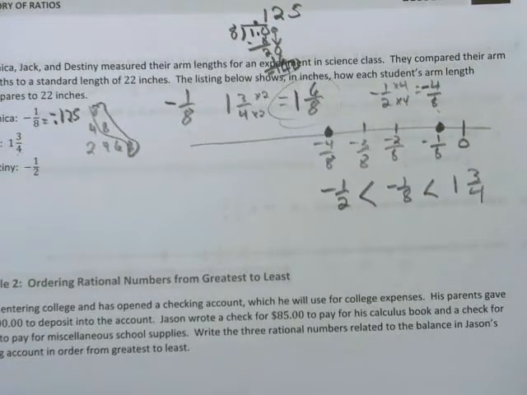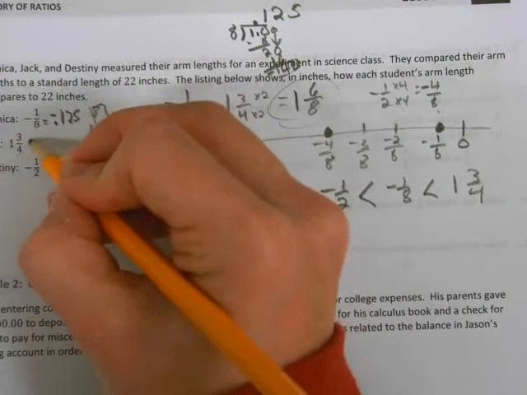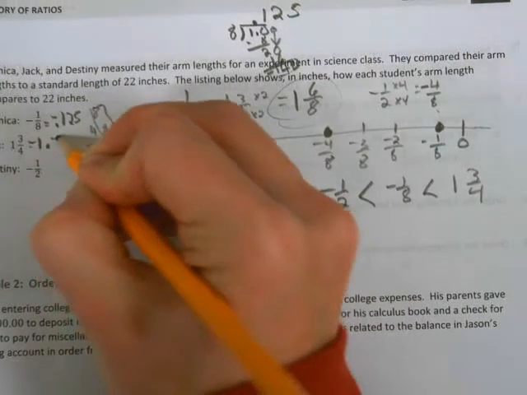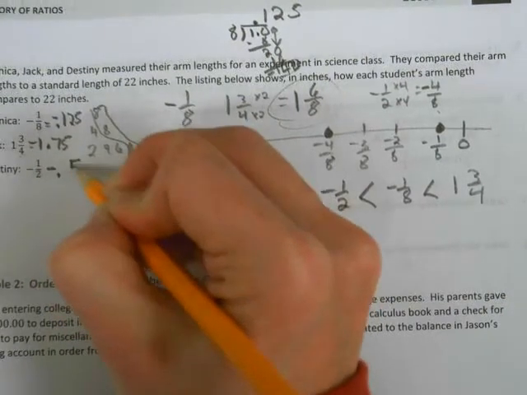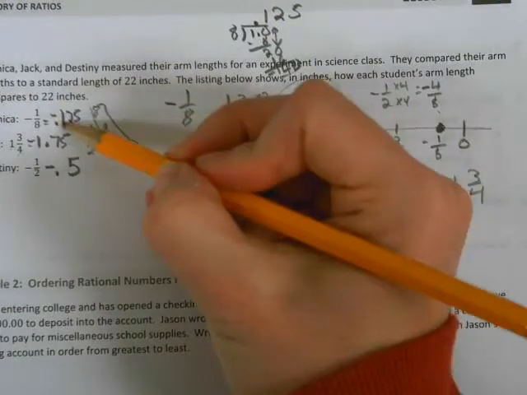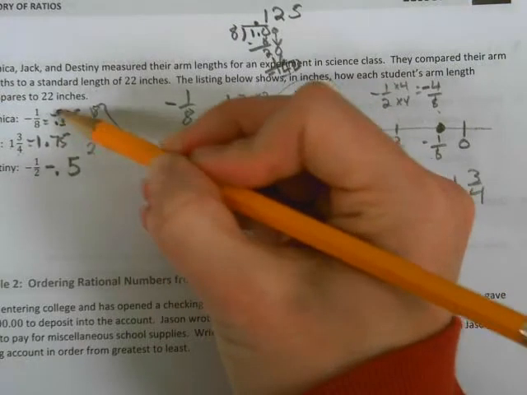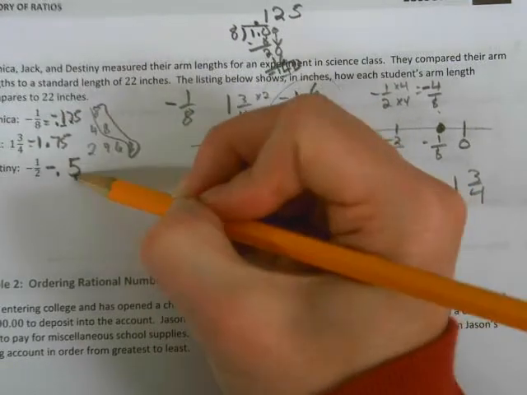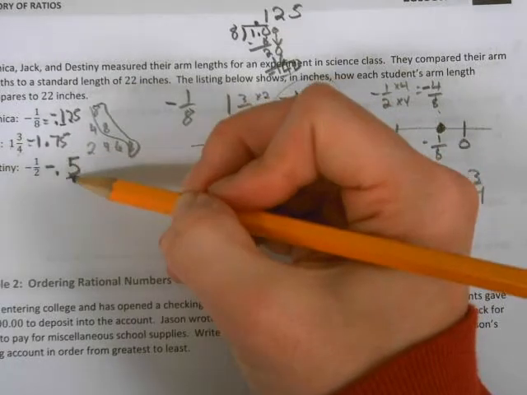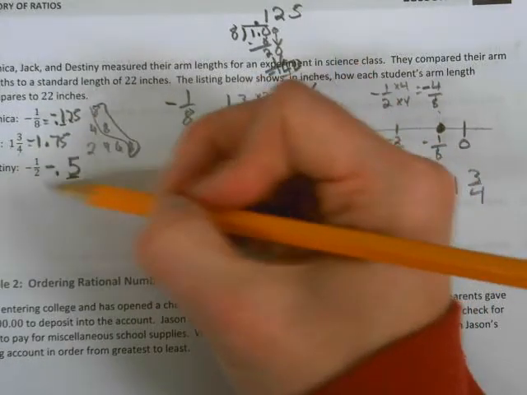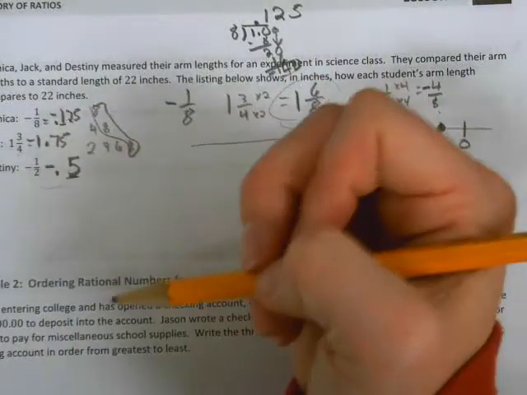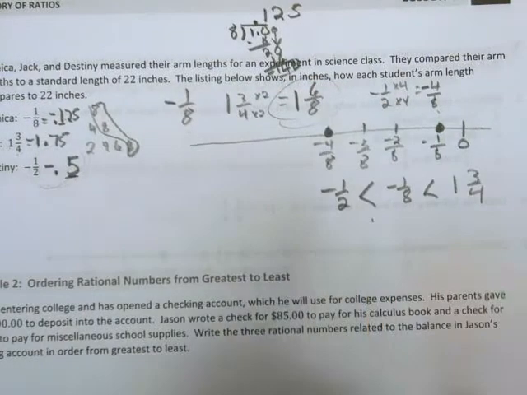0.125, 125 thousandths. 1 3/4 is equal to 1.75. And negative 1/2 is equal to a negative 0.5. So in comparing place value, in my negatives, a negative 0.1 is closer to 0 than a negative 0.5. Because 5 is greater than 1, it means my negative will be further to the left. And that's why this order would be true.